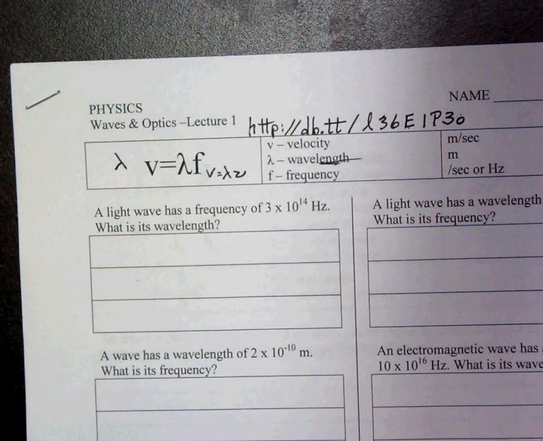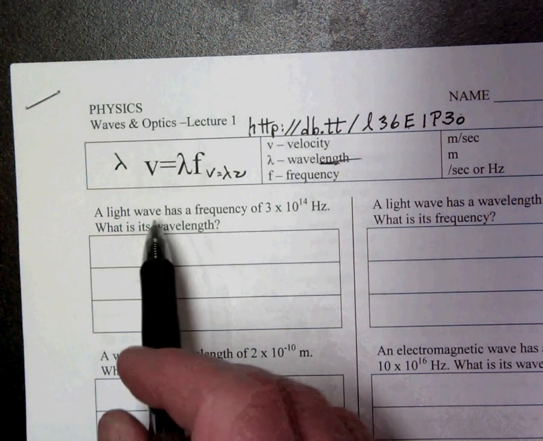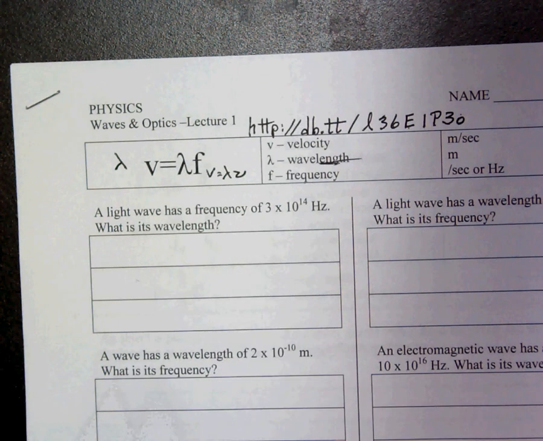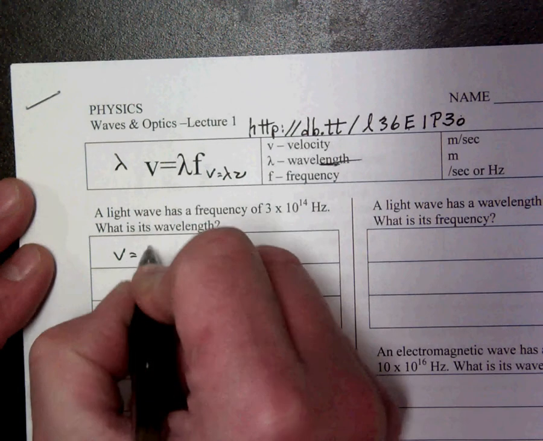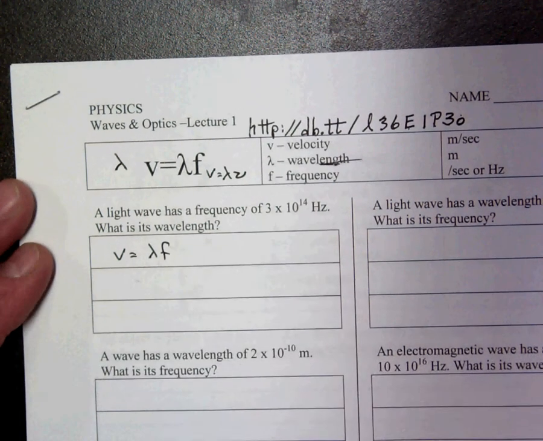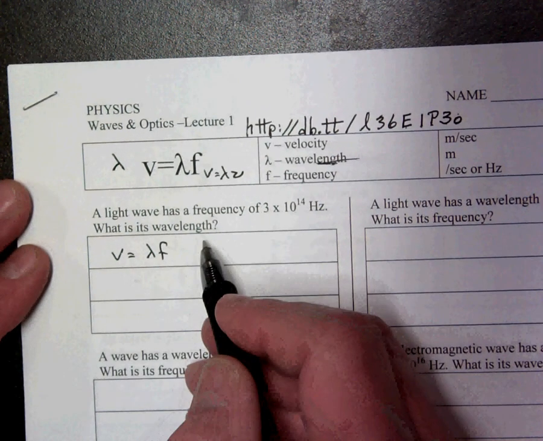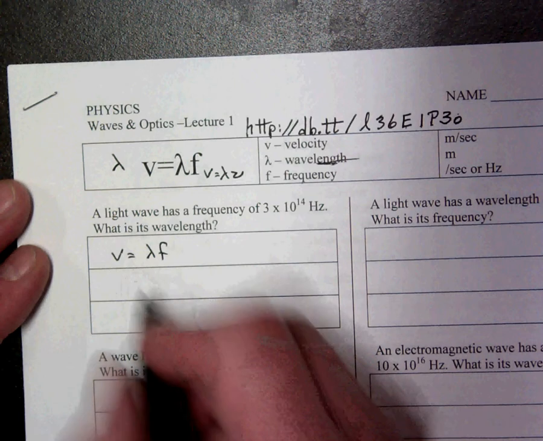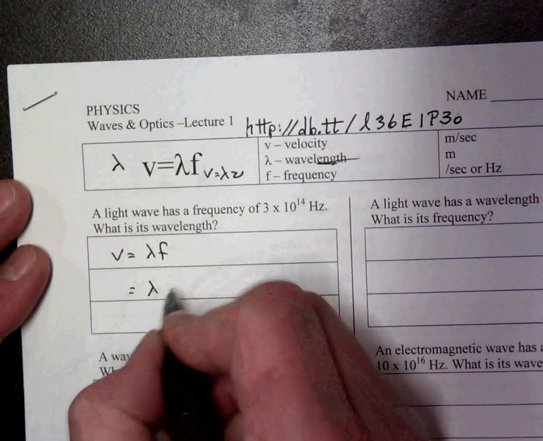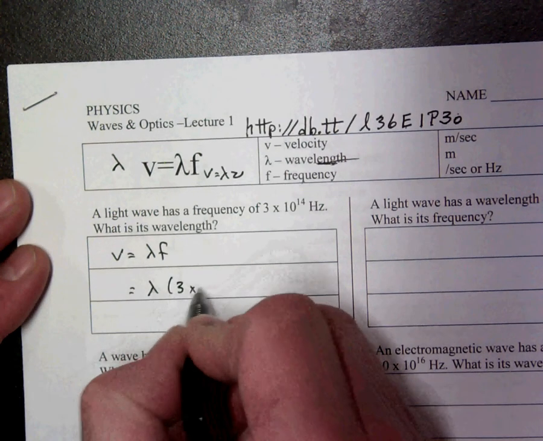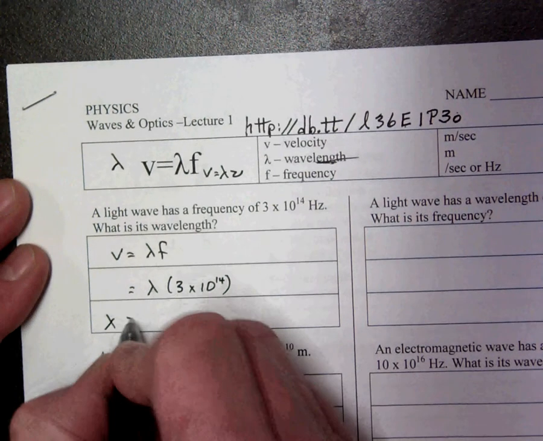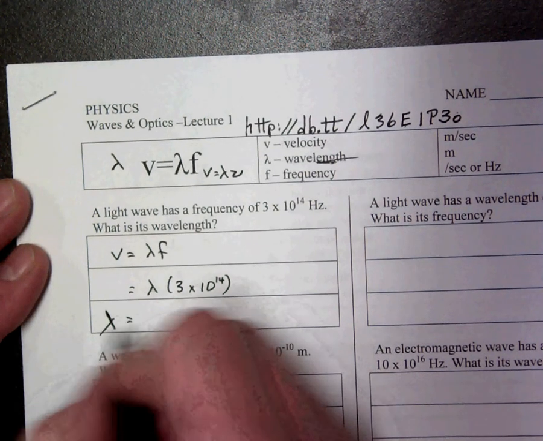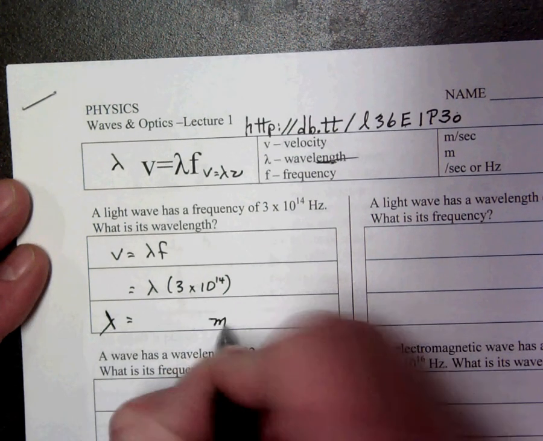Okay, so let's look at the first one. So we have a frequency and a wavelength. Oh golly, I know I've got to use this one, because lambda F. You're thinking, ooh, how fast am I going? Because the only thing I have is that. Okay, and I'm looking for lambda. Sometimes it looks crazy, and that's in meters.